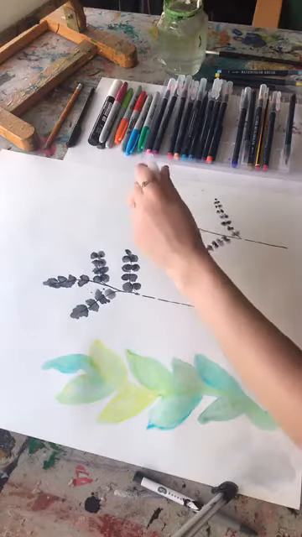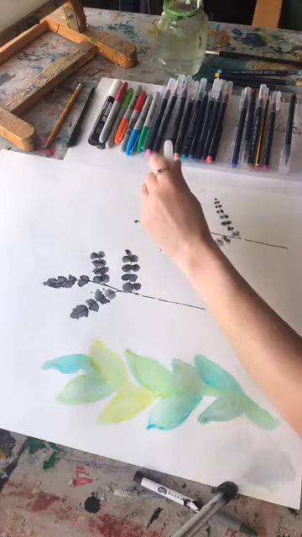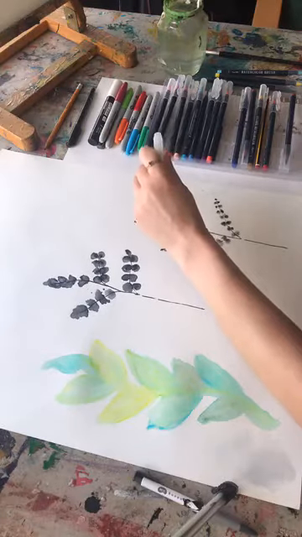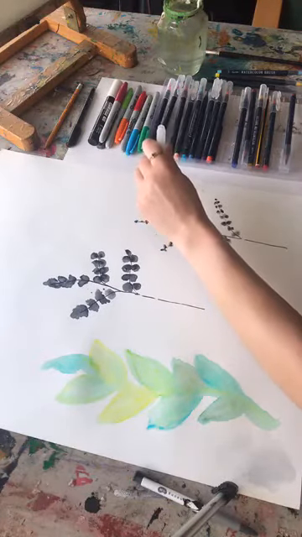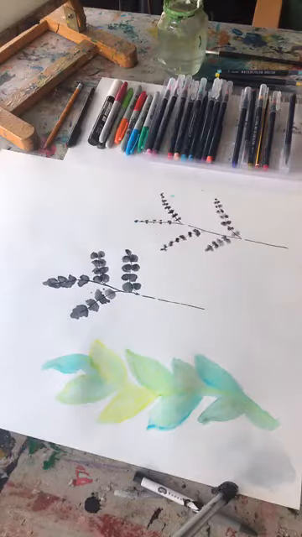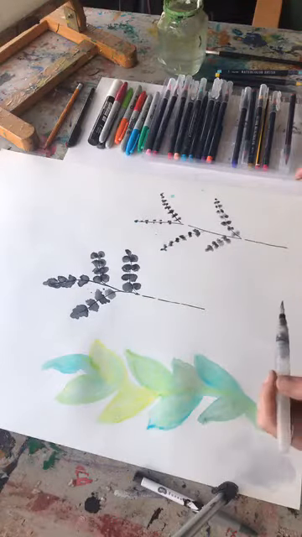Really super simple, but really quite effective. And this is something you could add in to your paintings, your sort of landscapes or anything like that.